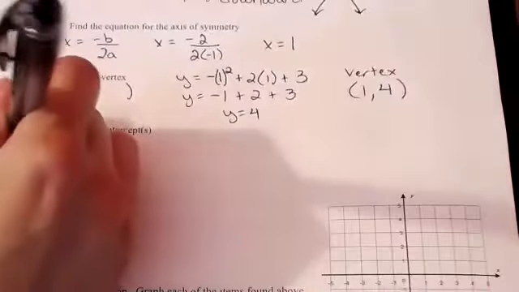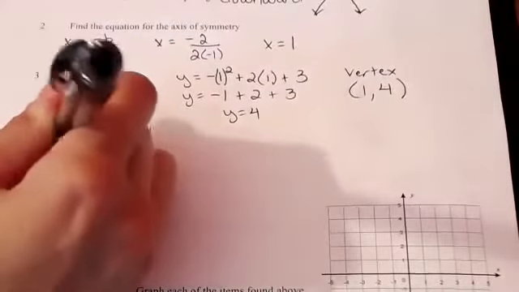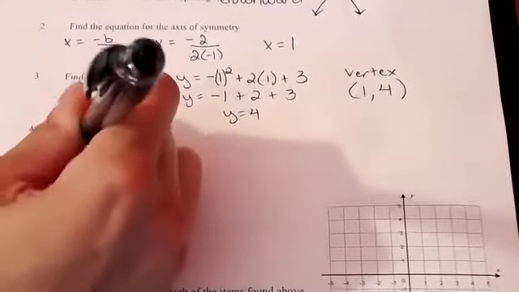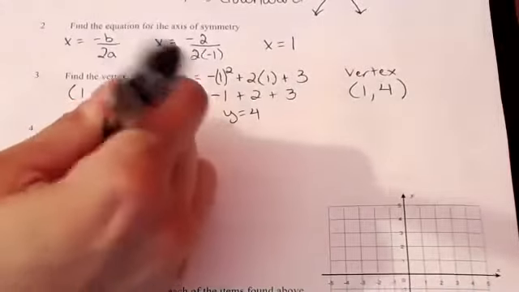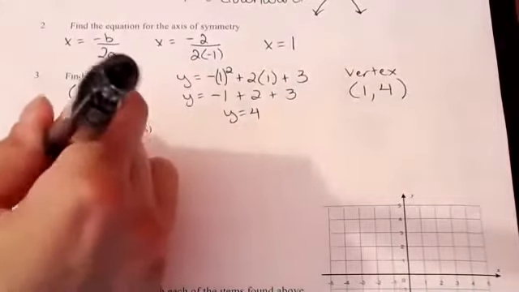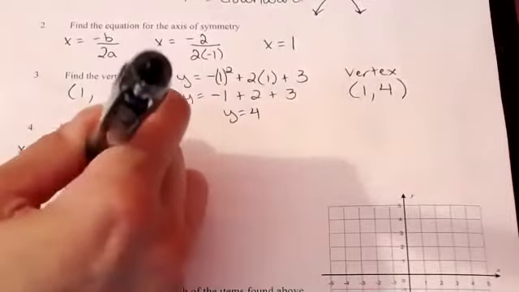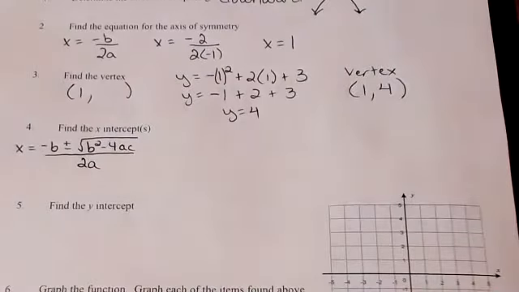So I've got x is equal to, let's write down the formula, negative b plus or minus square root of b squared minus 4ac all over 2a. There's your quadratic formula. I would like you all to take a second and plug in your a, b, and c into your quadratic formula.